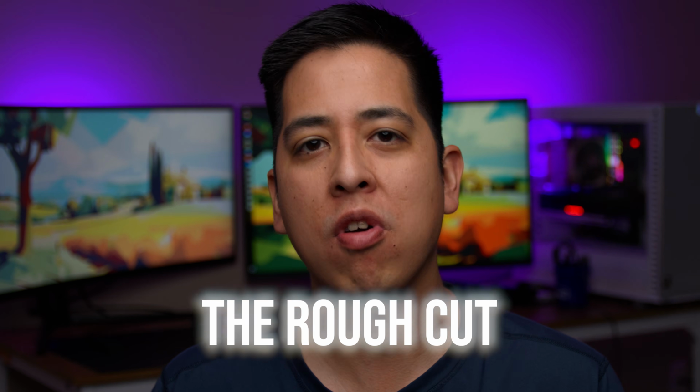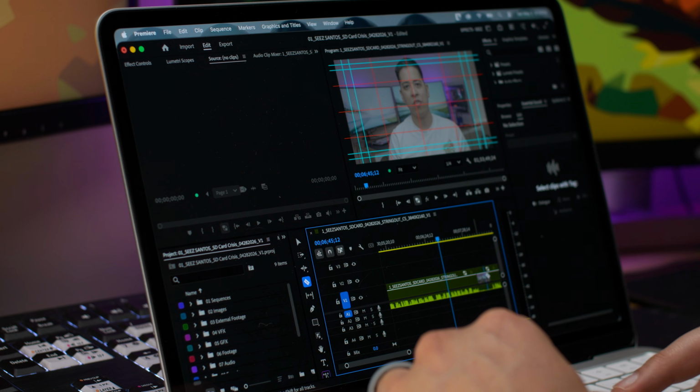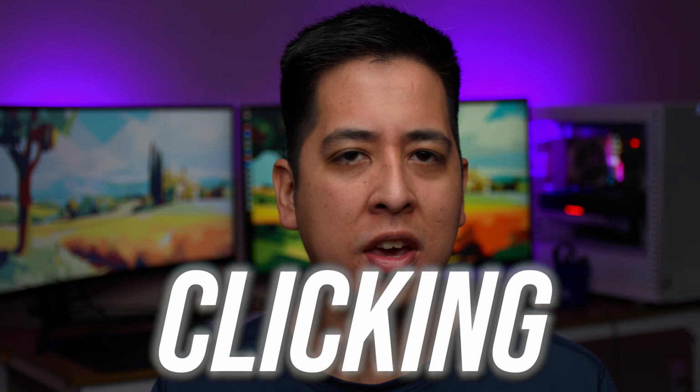Now, let me show you how their AI-powered plugin handles phase 1. The rough cut. Chopping out dead air. If I have a 1-hour talking head video, manually watching and cutting that footage takes at least 2 hours of tedious clicking. That's 2 hours of my budget laptop memory constantly swapping and struggling.